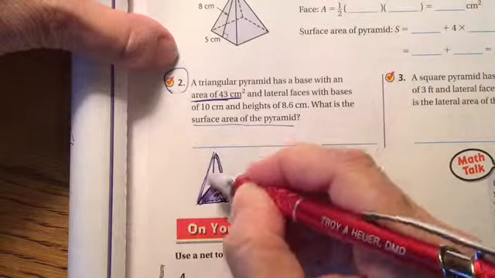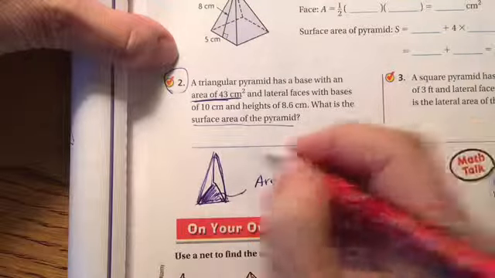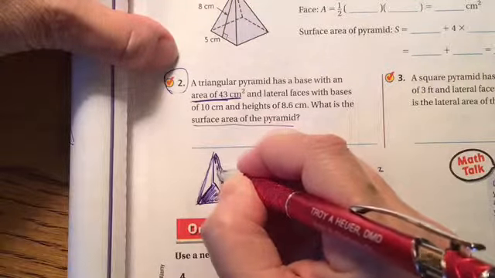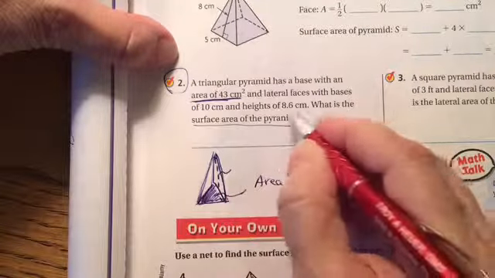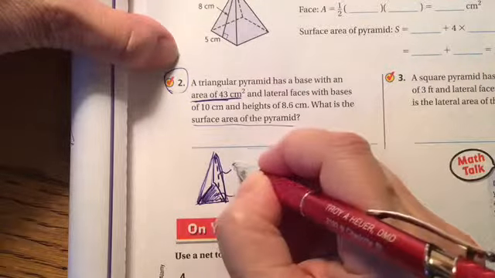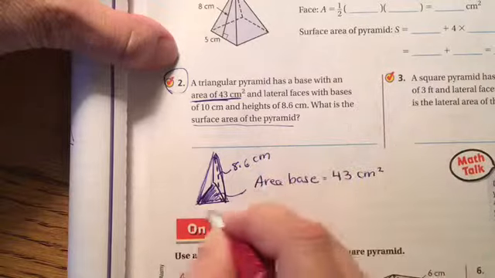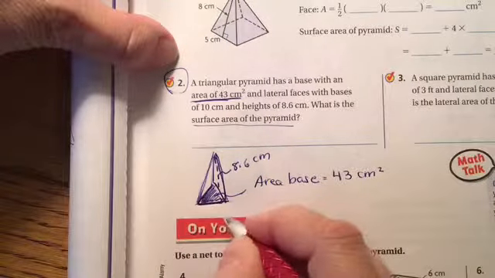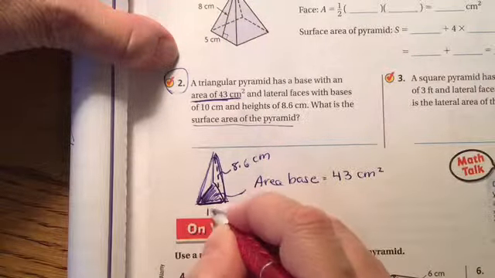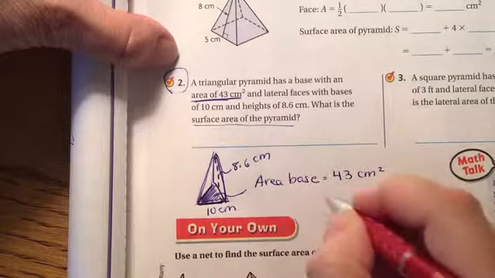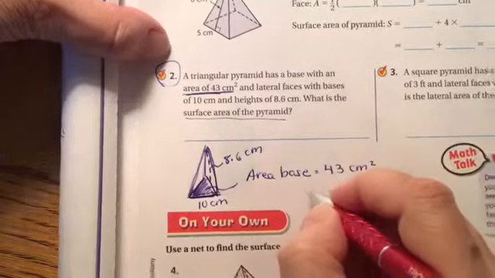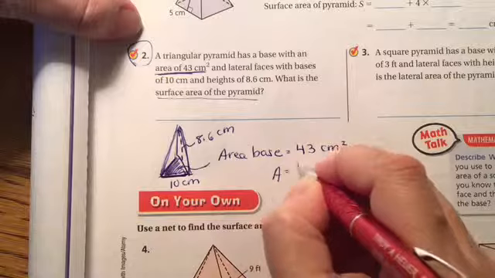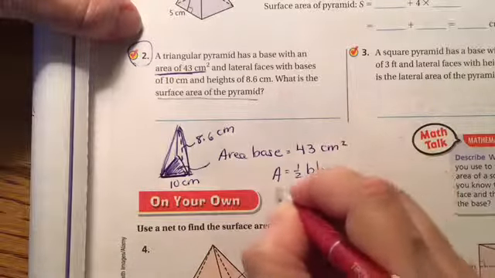So all you have to do is find the area of one triangle, and they're giving us that perpendicular height of the triangle of 8.6 centimeters. And they're telling me the triangle has sides of 10 centimeters. So I just need to find one triangle. A equals 1/2 base times height.